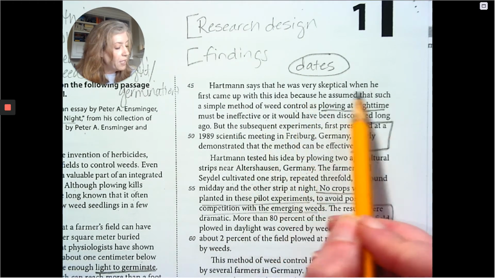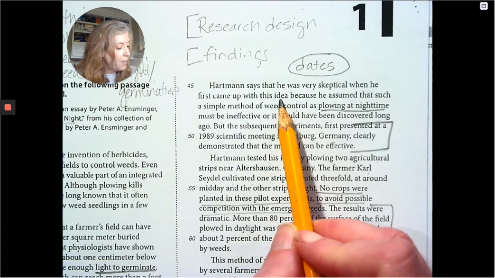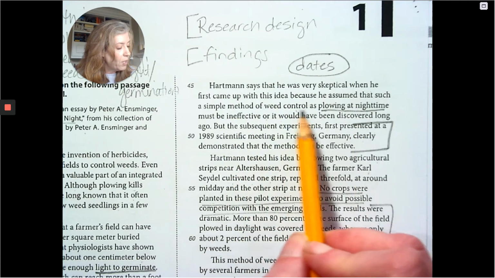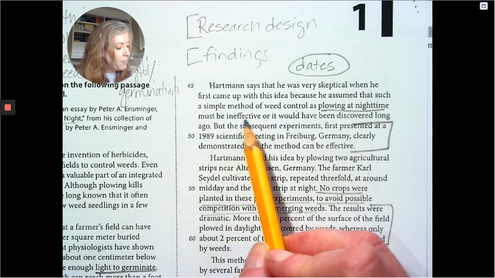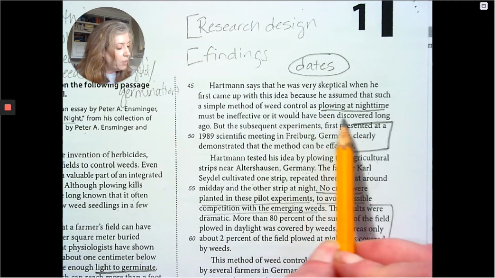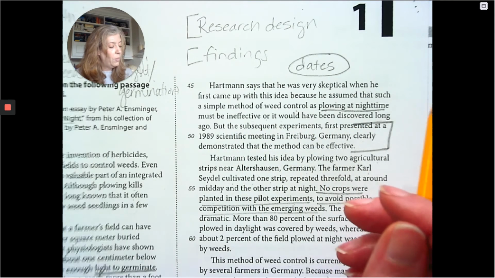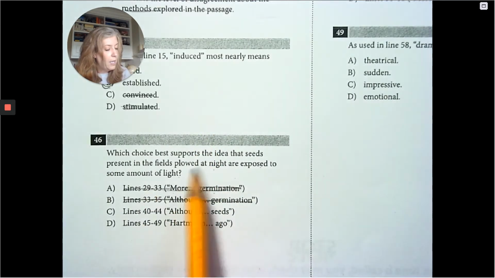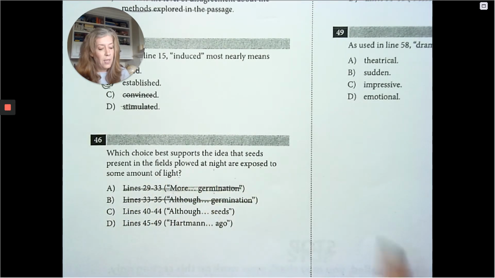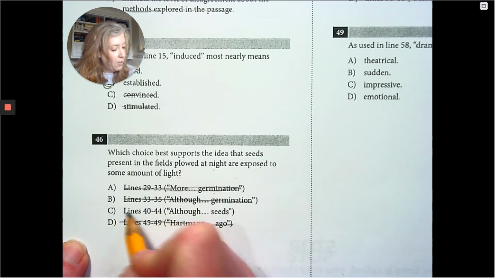Hartman says that he was very skeptical when he first came up with this idea because he assumed that such a simple method of weed control as plowing at nighttime might be ineffective, or it would have been discovered long ago. Does that say plowed at night are exposed to some amount of light? No, that's actually one of the findings. So to get rid of that one, and the answer is C.